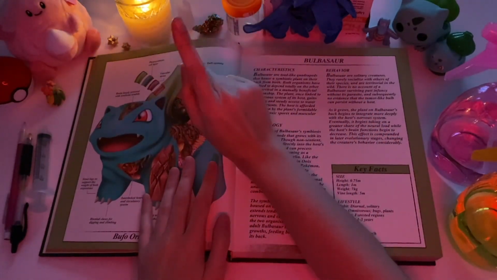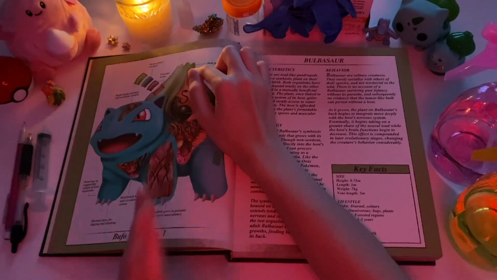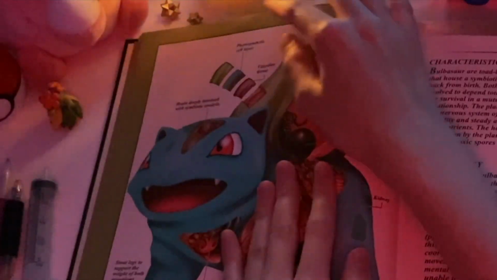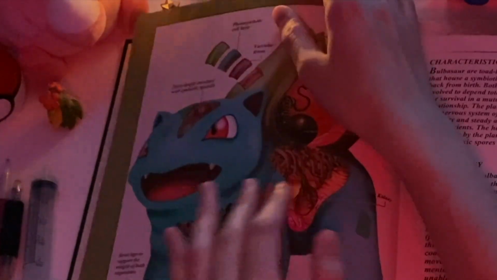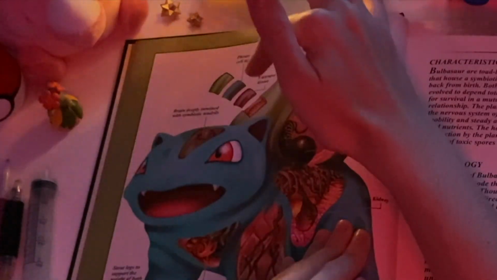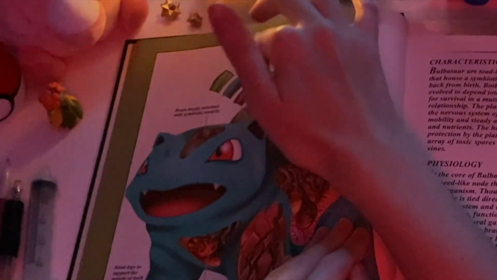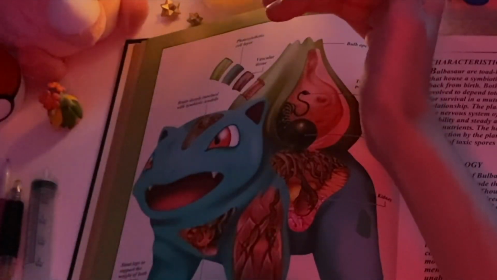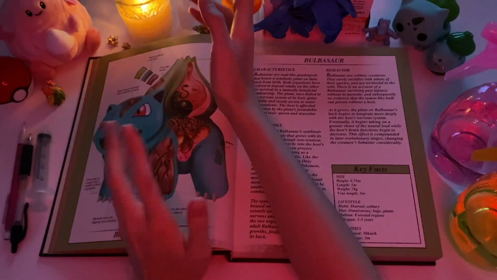But the feature I'd like to focus on is Bulbasaur's ability to use photosynthesis through its bulb. So as you can see illustrated here, there are several different layers of Bulbasaur's bulb, and one is a photosynthetic layer that helps turn sun energy into life energy, into food.